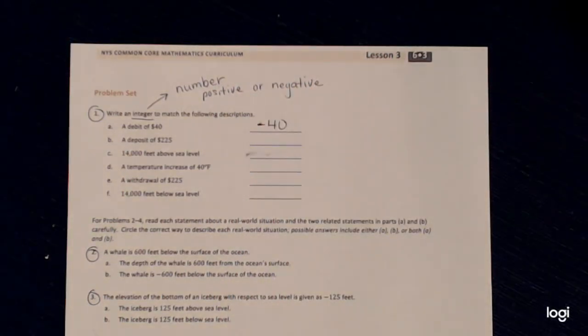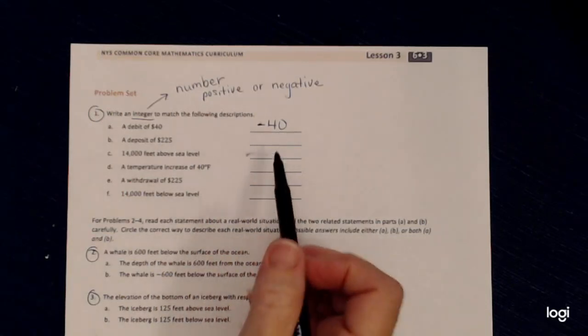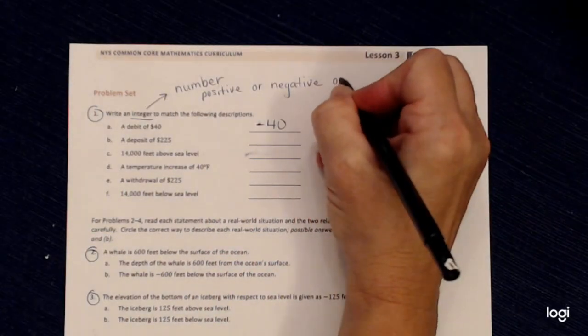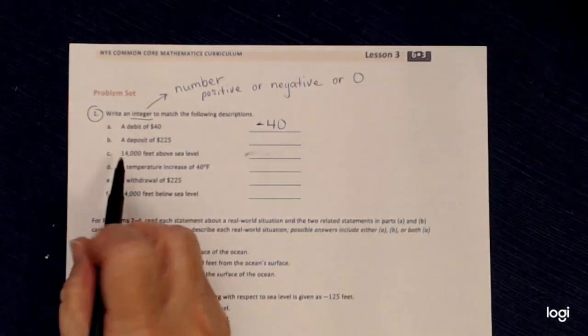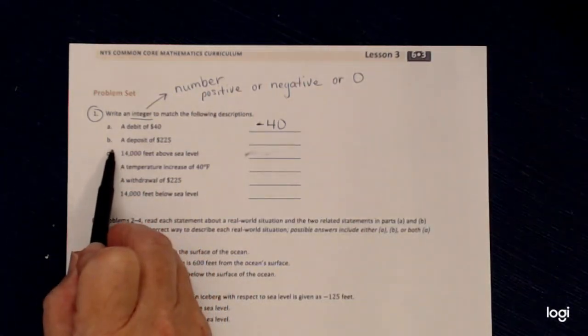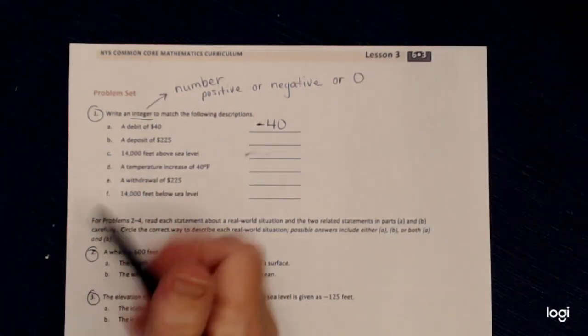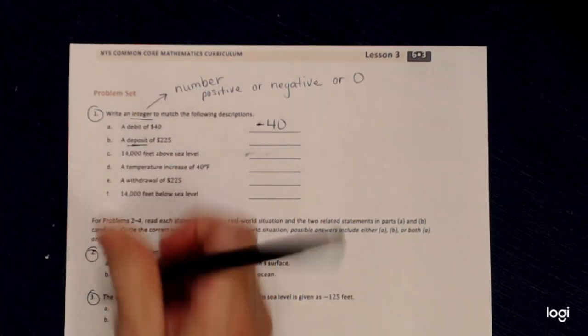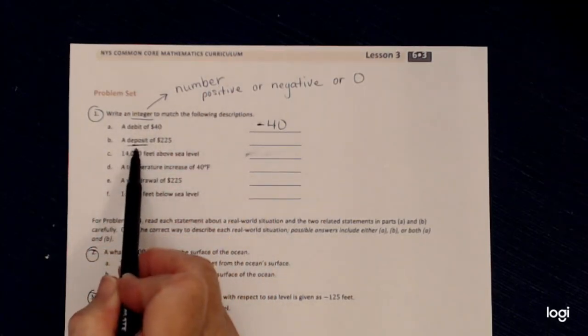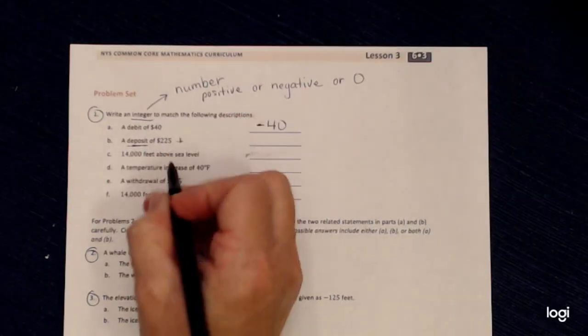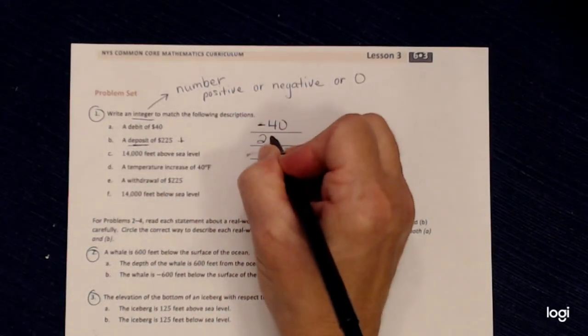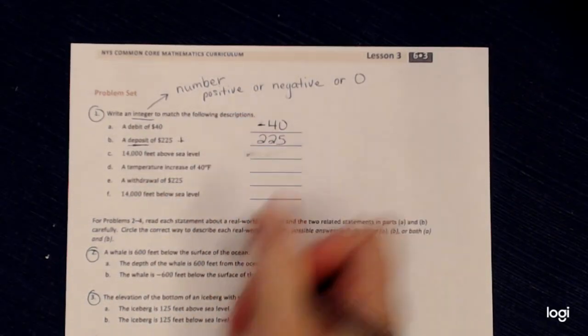All right, so we are asked to write an integer for all of these following situations. Remember, an integer is a number: positive, negative, or zero. Let's put that on here. Okay, we're going to jump to B because that's where we stopped. B said a deposit of $225. Deposit is my hint word. If I deposit money into my account, that's a good thing, and so my answer is going to be positive 225.